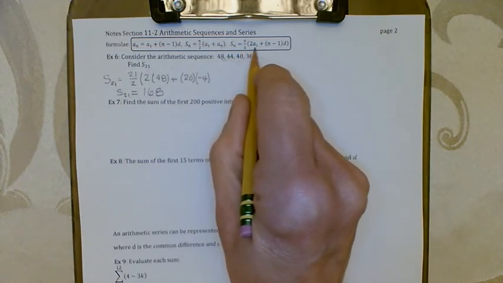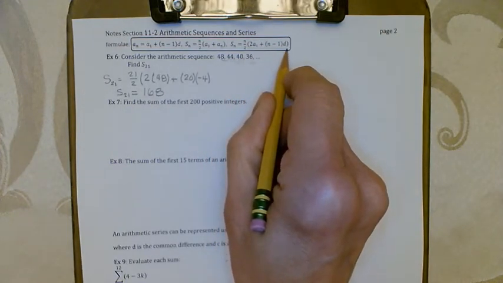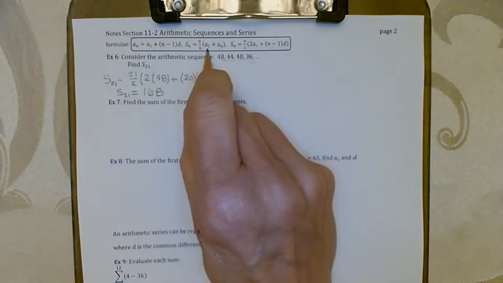All right, and so if we calculate that, the total sum of the first 21 terms will be 168. Now, this formula is sort of a new one to me. This book uses it. My previous book did not use it. So I tend to just go back and use this form every time.